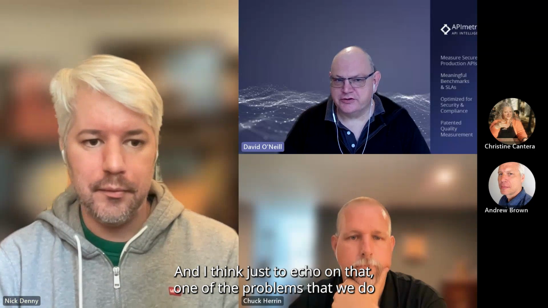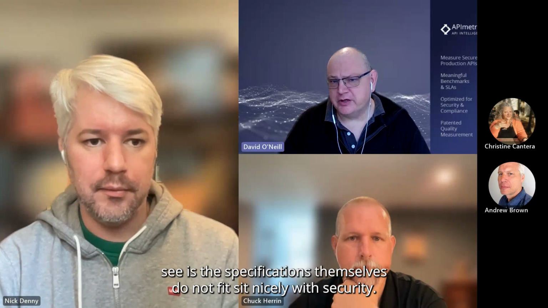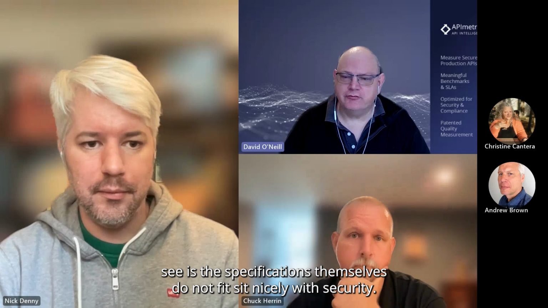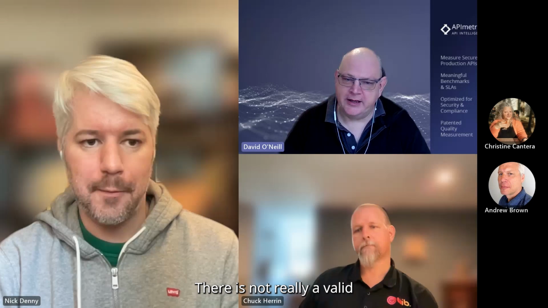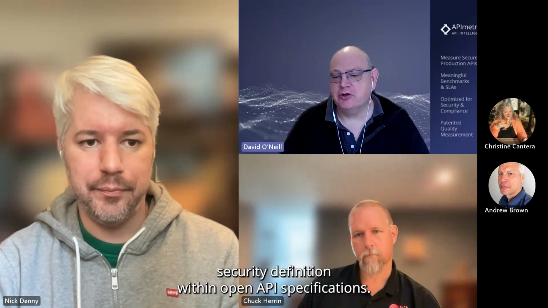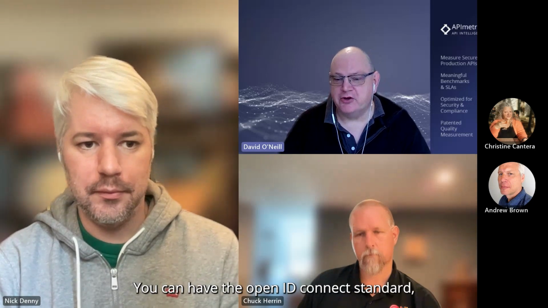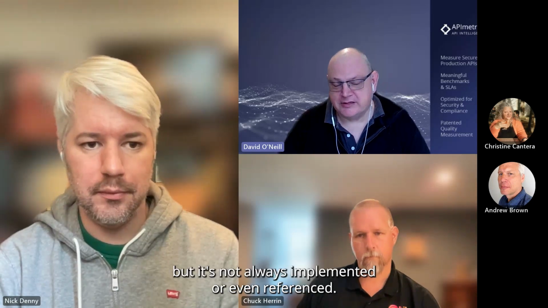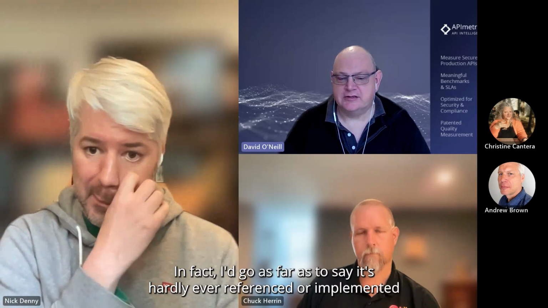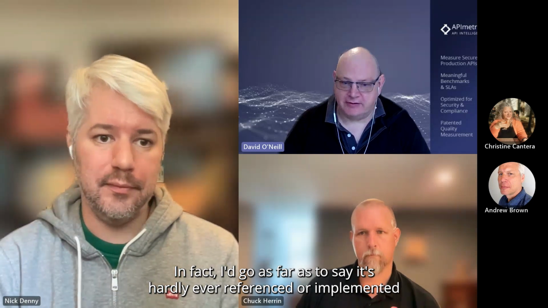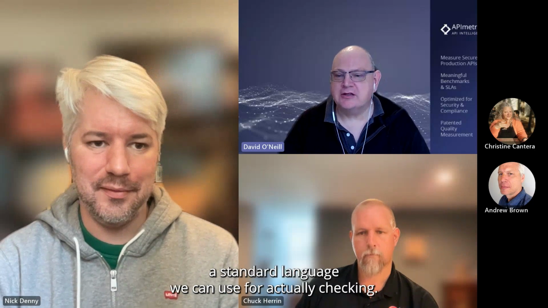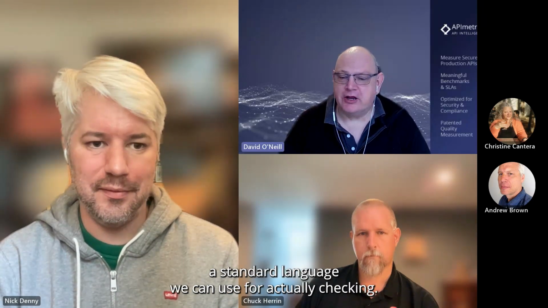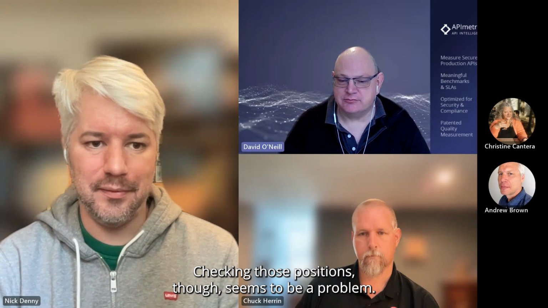And I think just to echo on that, one of the problems that we do see is the specifications themselves do not sit nicely with security. There is not really a valid security definition within OpenAPI specifications. You can have the OpenID Connect standard, but it's not always implemented or even referenced. In fact, I'd go as far as to say it's hardly ever referenced or implemented for a lot of providers. And not having a standard language we can use for actually checking those positions does seem to be a problem, Chuck, I would think.